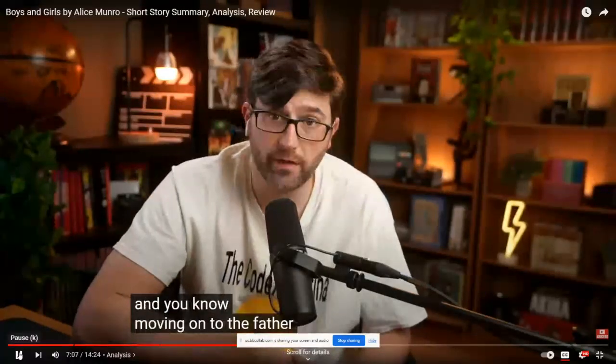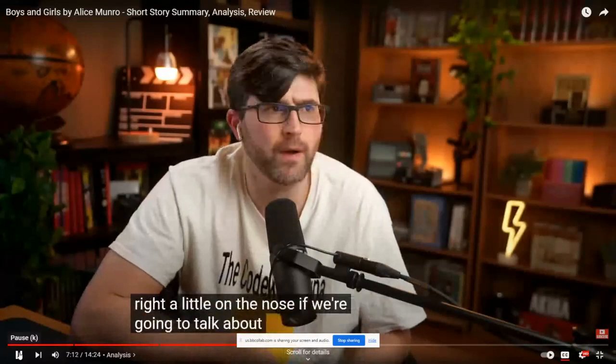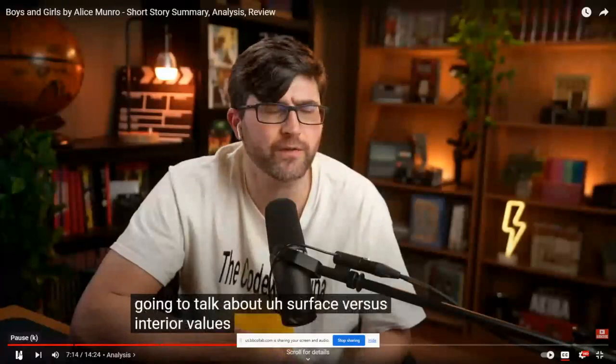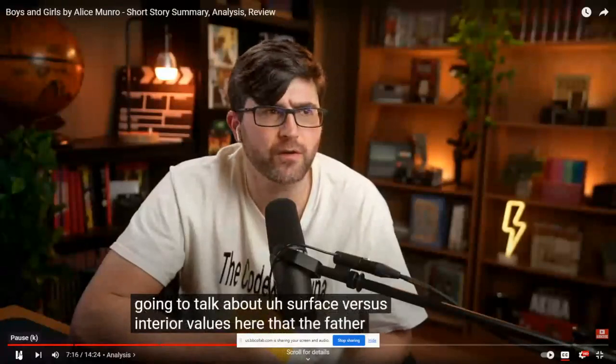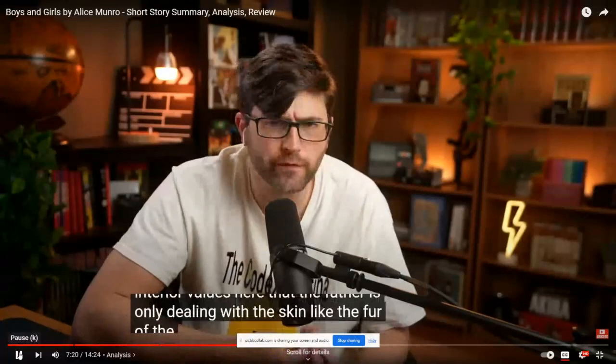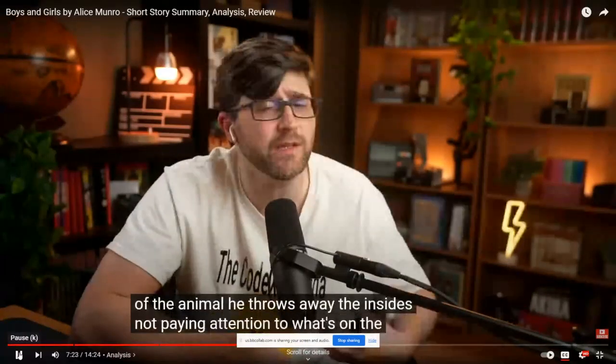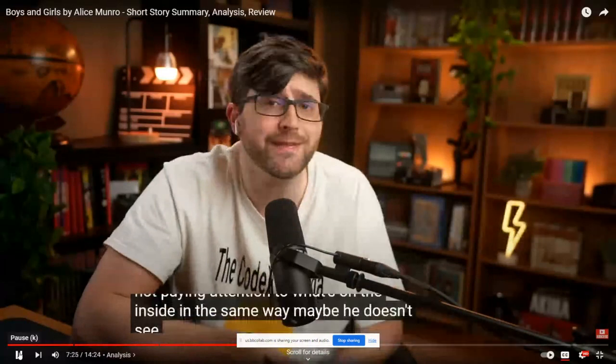Okay, so that's the kids. The father was a fox pelter, right? A little on the nose if we're going to talk about surface versus interior values here, that the father is only dealing with the skin, like the fur of the animal. He throws away the insides, not paying attention to what's on the inside. In the same way, maybe he doesn't see the inside of his daughter.